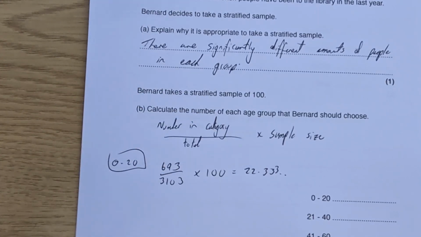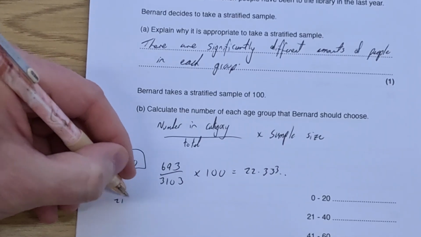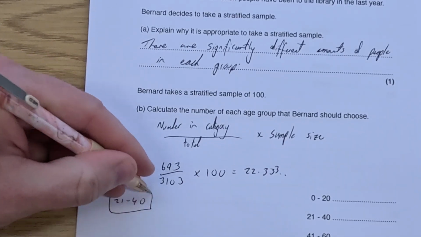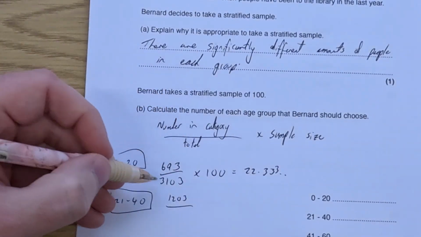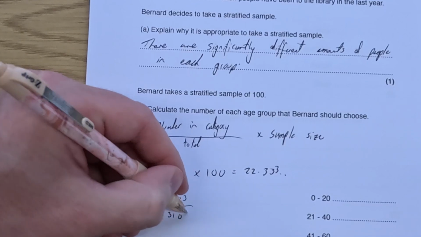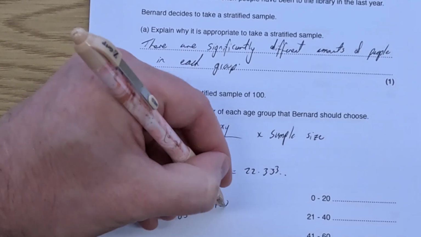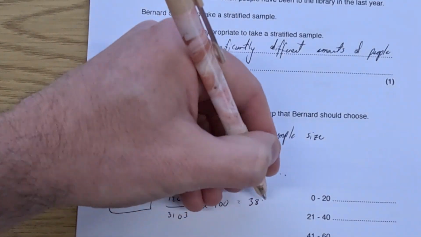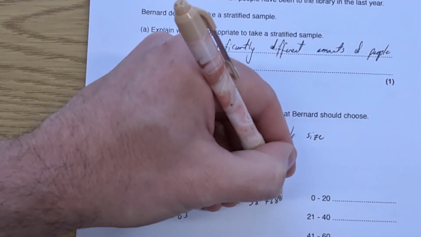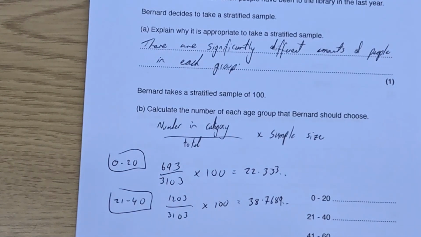Now I'm going to do the same for the 21 to 40 year olds, the 41 to 60 year olds and the over 60 year olds. So 21 to 40. The number in that category was 1,203. The total is still 3,103. And the total sample size is 100. And then if we work that out, we get an answer of 38.7689 and so on. Okay, so we've done the next group.